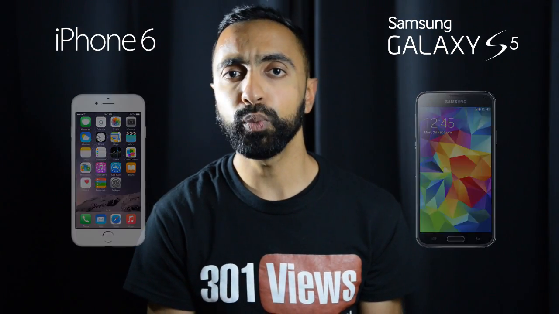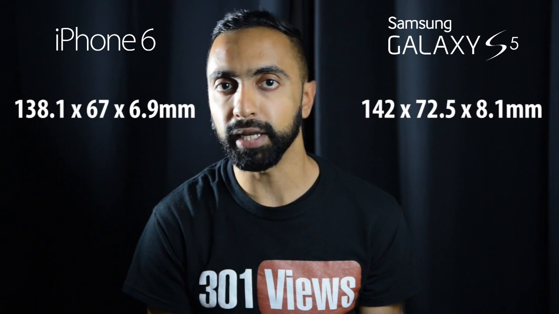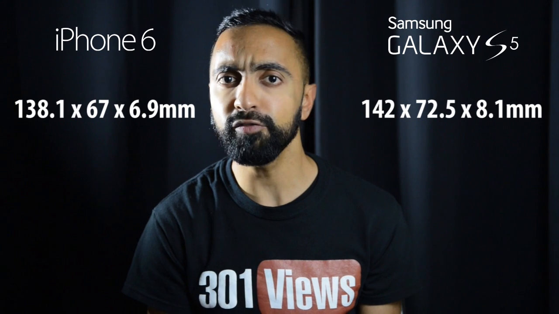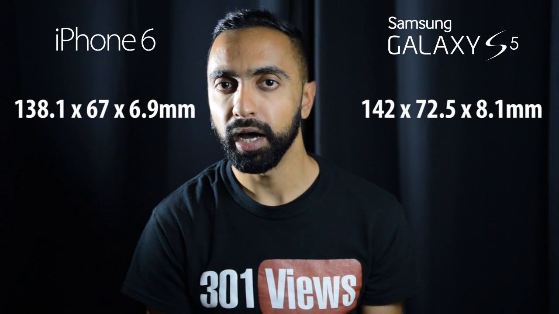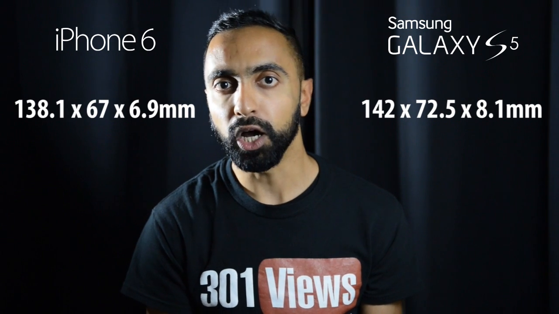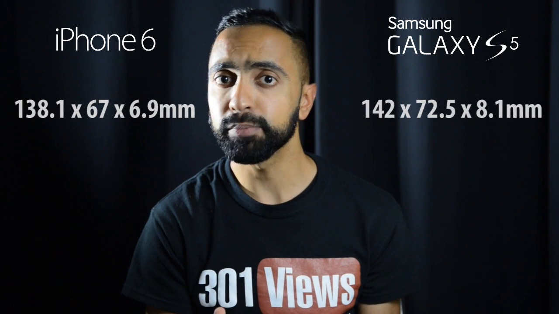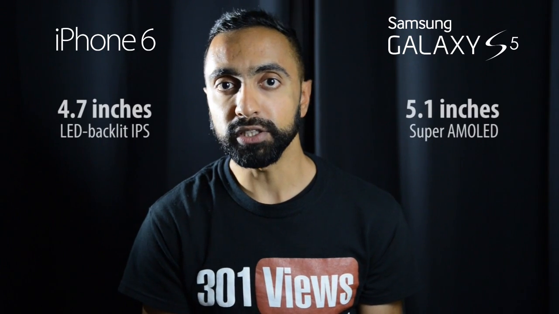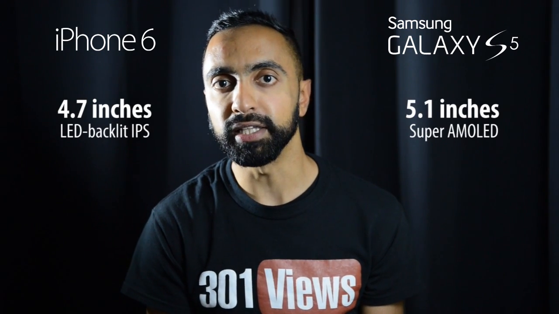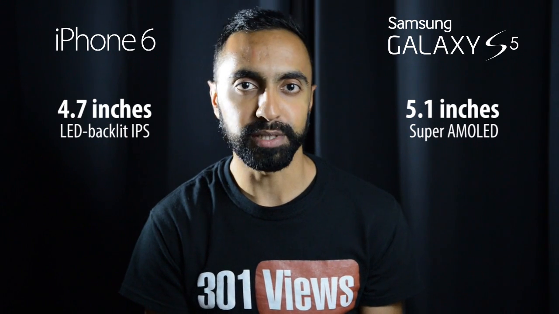So starting off with the size difference, the iPhone 6 does come in smaller: 3.9mm in terms of height, 5.5mm in terms of the width, and it's also 1.2mm thinner. So a smaller device all around, a lot more compact compared to the Samsung Galaxy S5. But that does partly come down to the screen. You've got a 4.7-inch screen on the iPhone 6, whereas you've got a 5.1-inch screen on the Samsung Galaxy S5.